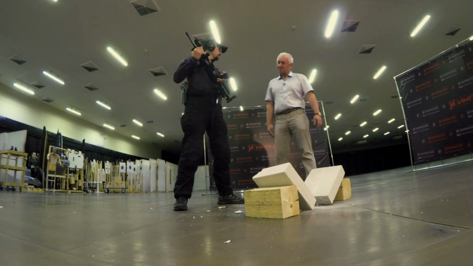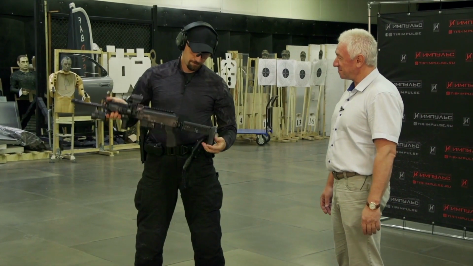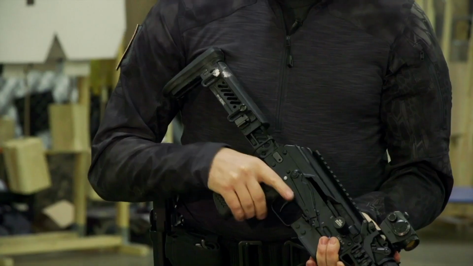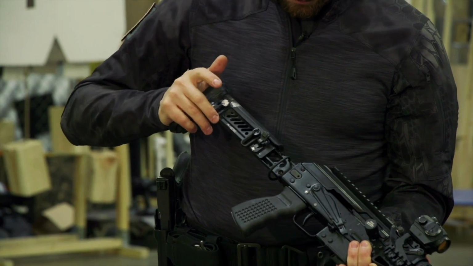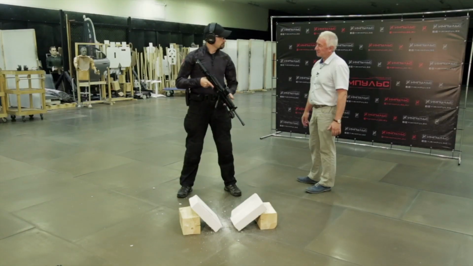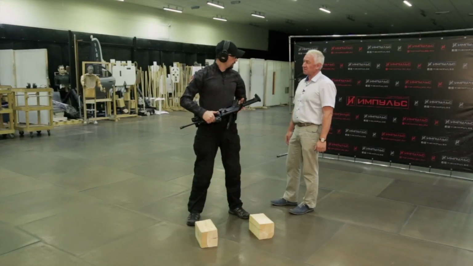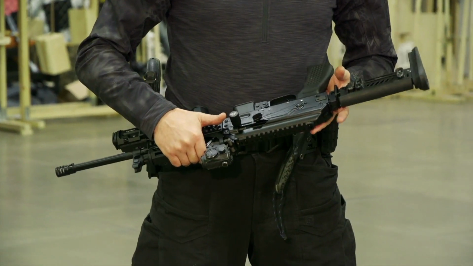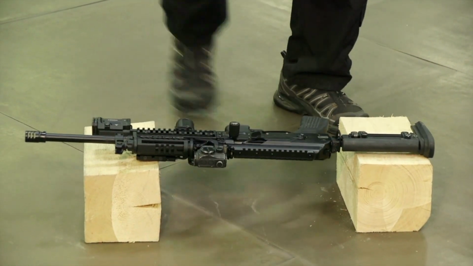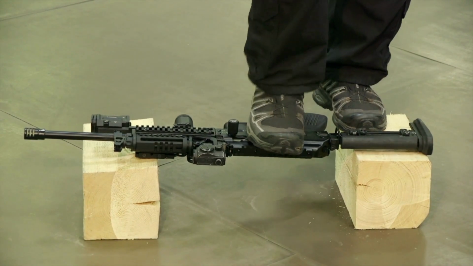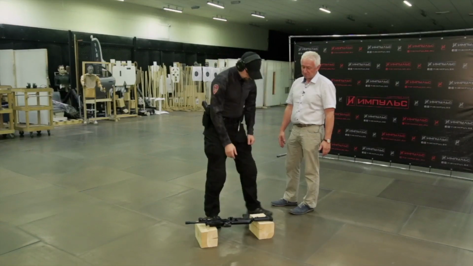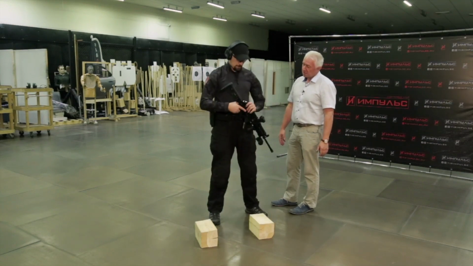Well, quite good. It didn't change length. And after that the adjustment was preserved, the stock is still adjustable, the fixation is reliable, test passed. Now I propose to check the reliability to weight of attachment unit. I place it here and stand on it. I weigh 75 kilograms, well, a little more with my gear. Well then, it holds. Checking the fixation.